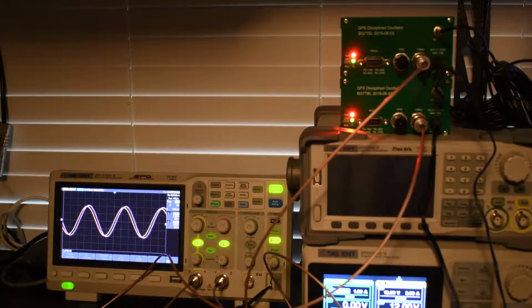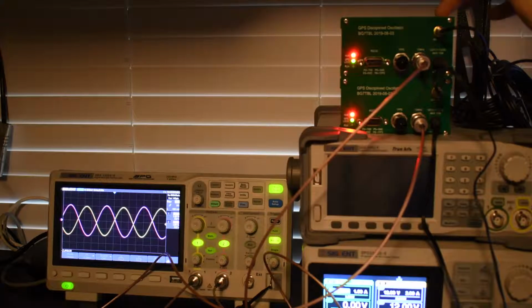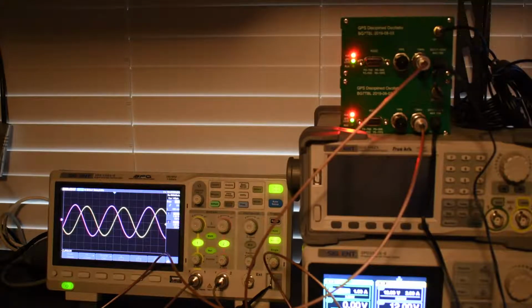So now we've got a similar setup, except instead of having a GPS oscillator and the waveform generator hooked up to the oscilloscope, we've got two of the same model of GPS oscillators hooked up. And they both got a lock now. That's what that middle light indicates. But you can see the frequencies still vary just a little bit. You can see the phase drift really slowly relative to each other.